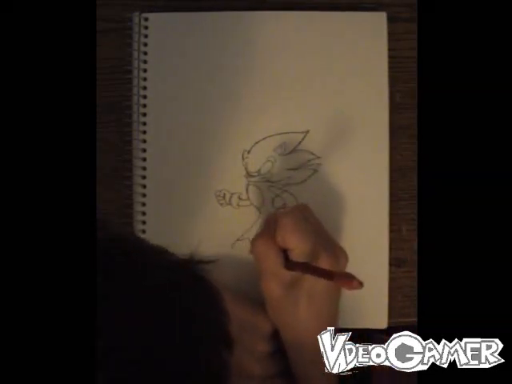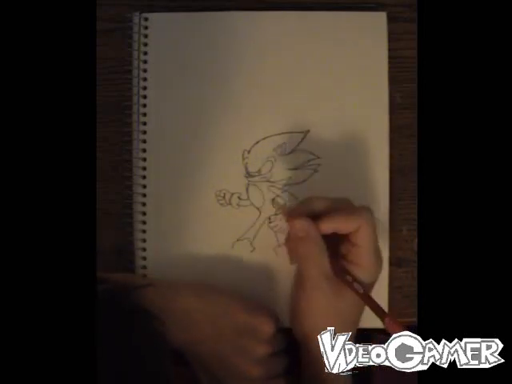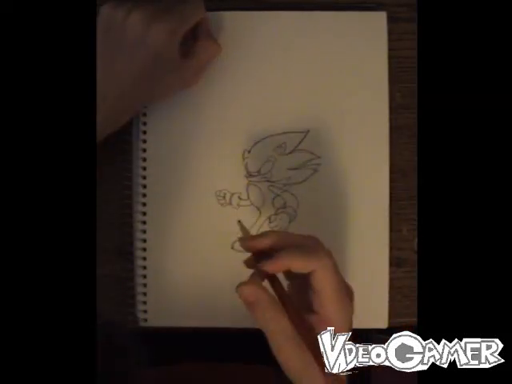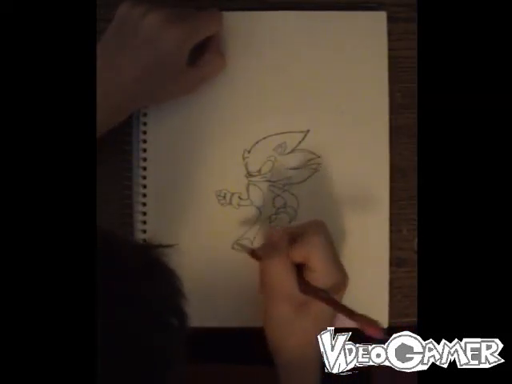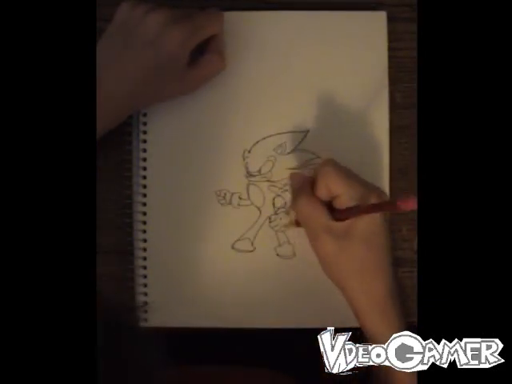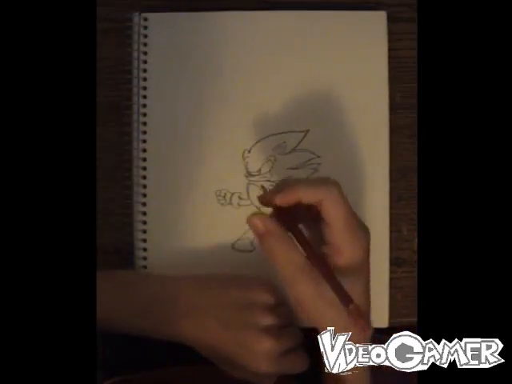And again, same thing you did for the gloves, you can do it for the legs. And then comes the shoe. It's not too hard of a part to draw for the outline, but it can be a little bit trickier because they've been changing the shoe a lot.